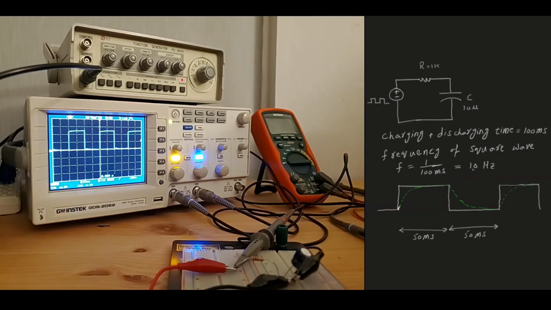So I will apply a square wave from the function generator at a frequency of 10 hertz, and then we can see those two waveforms, which will tell us how the capacitor is charging and how it is discharging. We were not able to see these dynamics using the multimeter, but the oscilloscope should be able to show us this very clearly.